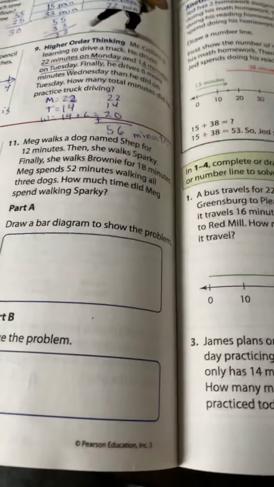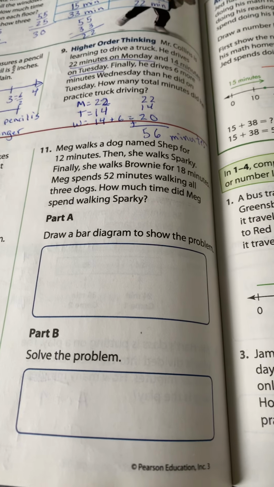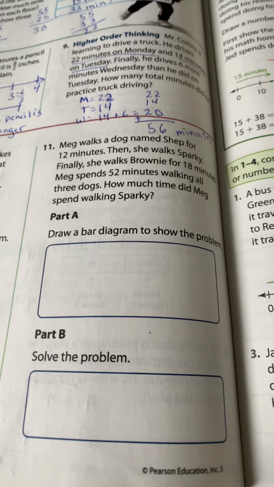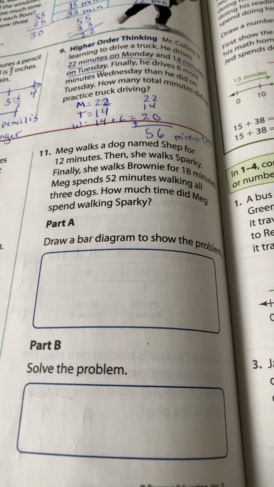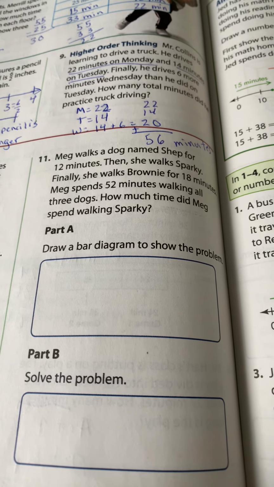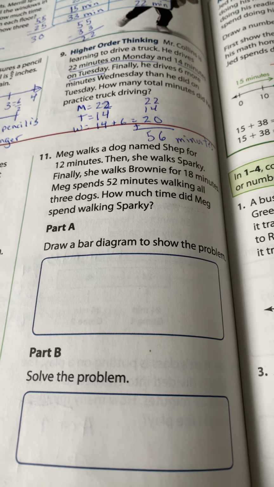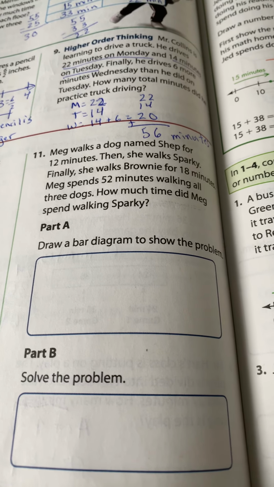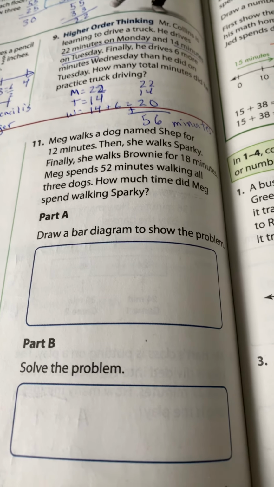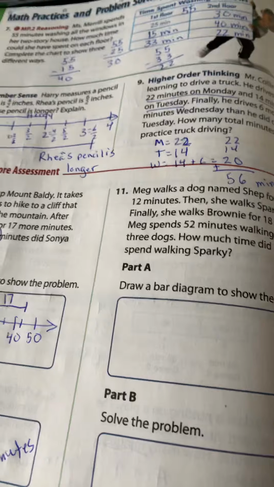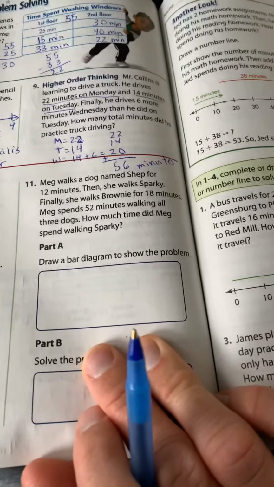Oops, sorry, guys. Meg walks a dog named Shep for 12 minutes. Then she walks Sparky. Finally, she walks Brownie for 18 minutes. She spends 52 minutes walking all 3 dogs. How much time did Meg spend walking Sparky? Okay? We're going to do this one together here, all right?